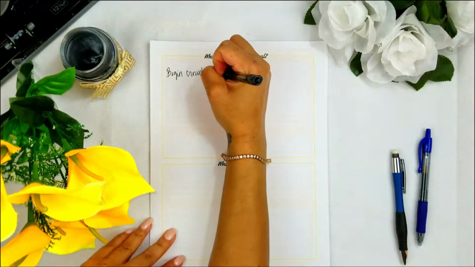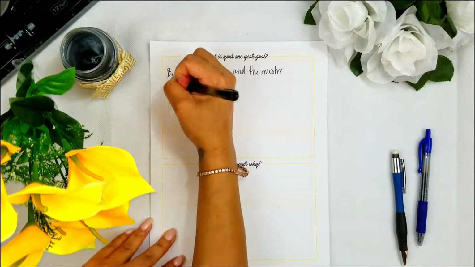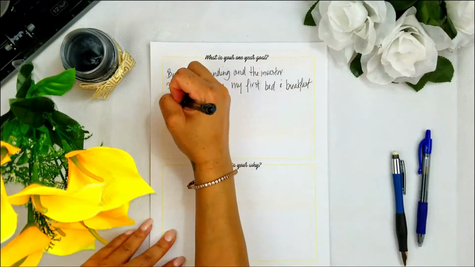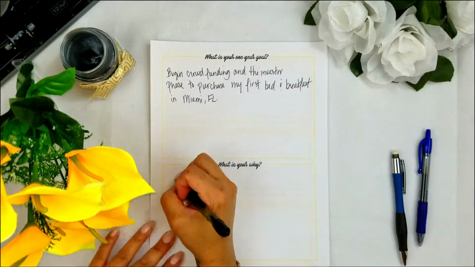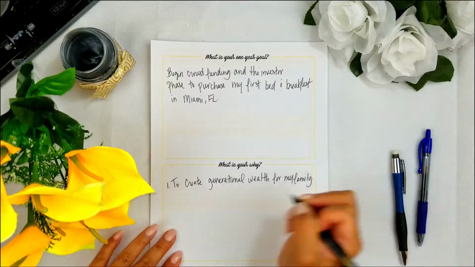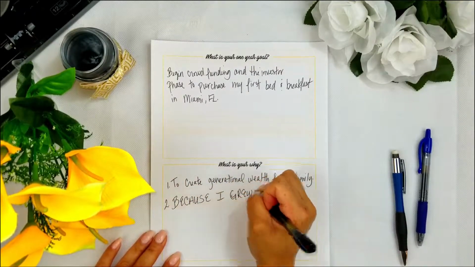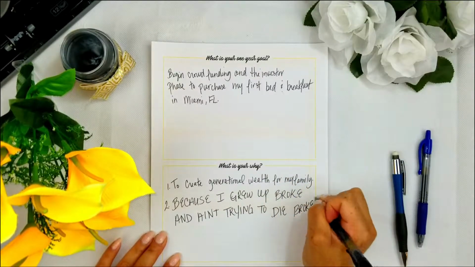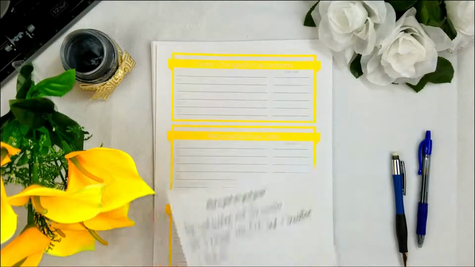You will continue creating your vision on the next page and breaking down your end goal into what your 1 year goal is. And in the next box, you will dictate to yourself, what is your why? For example, mine is, in the words of Cardi B, because I grew up broke and I'm not trying to die broke. Most importantly, be honest with yourself in this section.